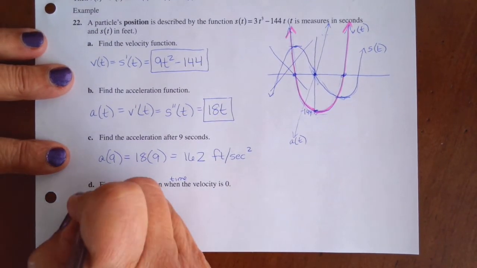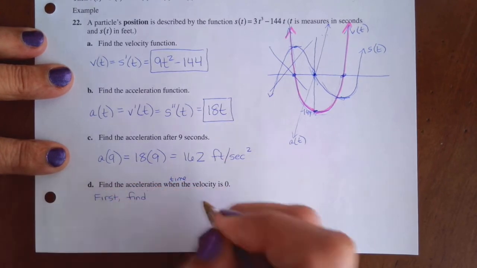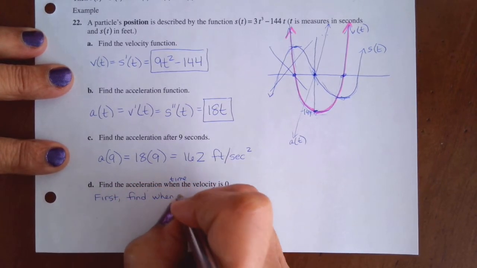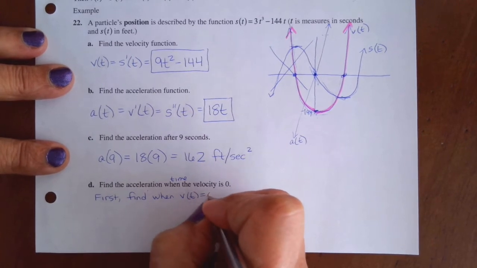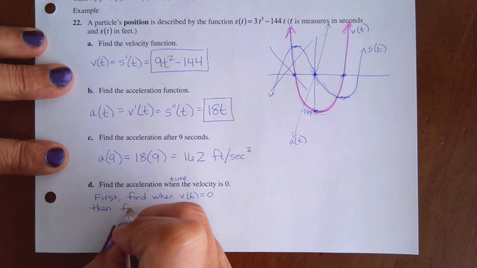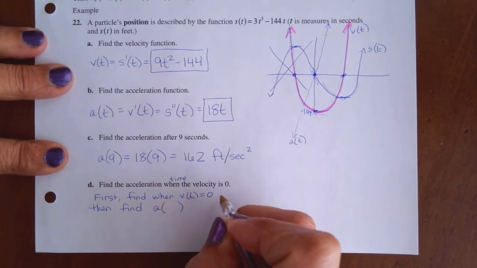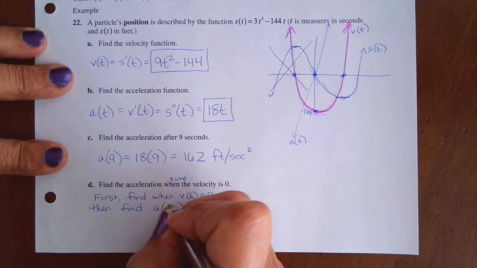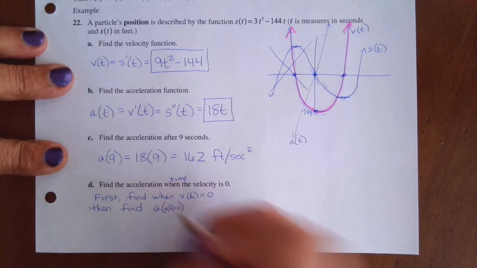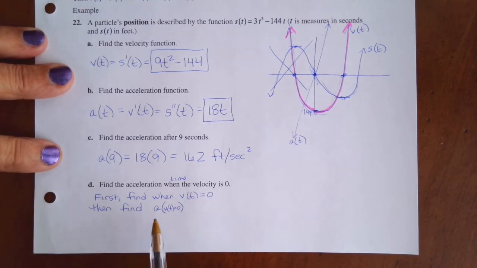So the first thing I need to do, find when the velocity is 0. Okay, then find a of this number right here. Okay, a of that. So the first thing I have to do is figure out the time when the velocity is 0, then find a at that time. That would give me the acceleration.